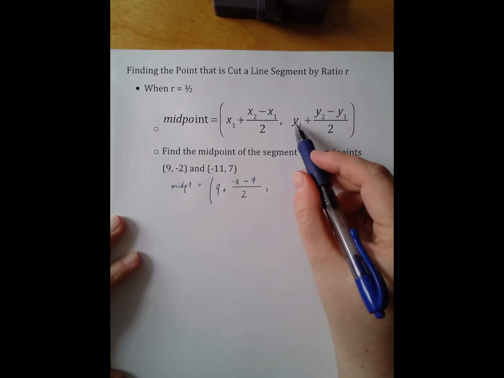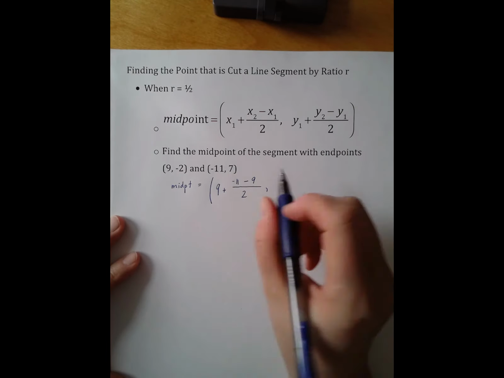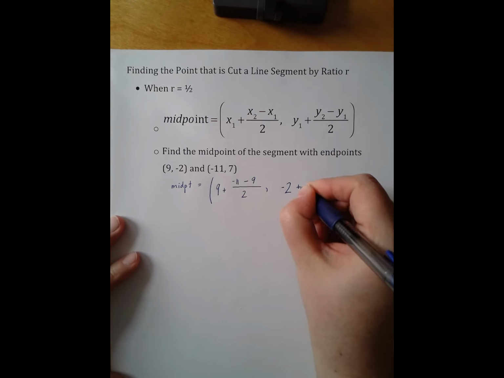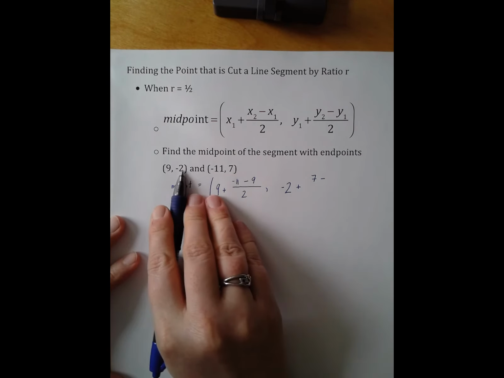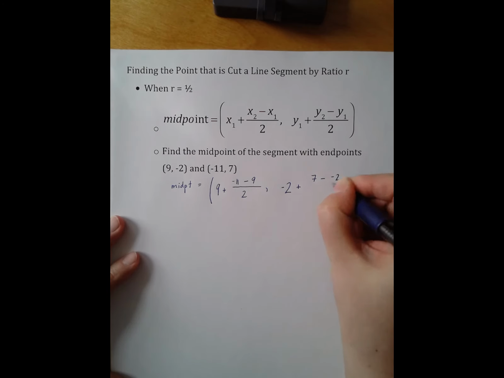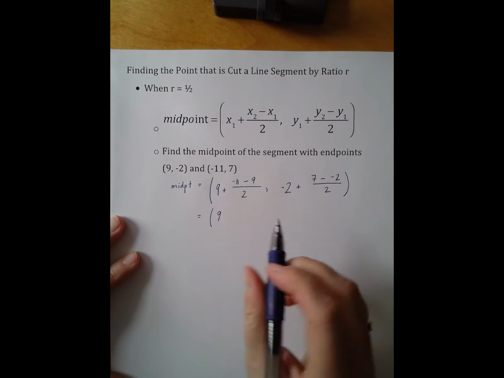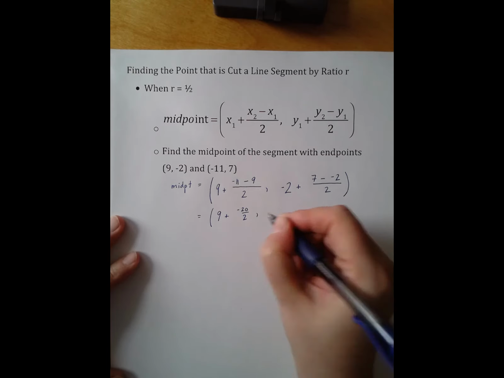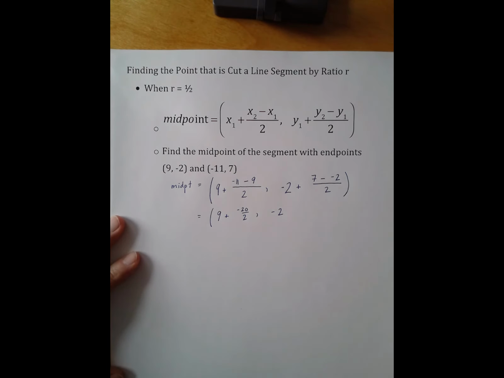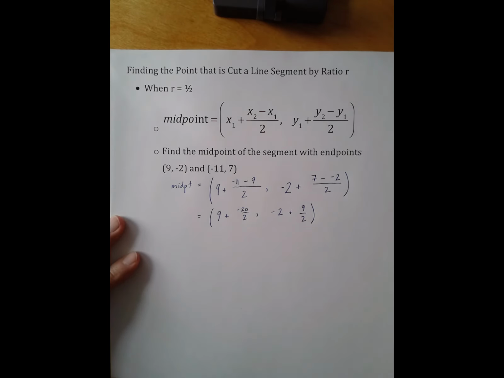And my second portion is my y-coordinate portion, so y1, -2, plus y2, which is 7, minus y1, which is -2, all over 2. And then I simplify. So my first fraction, I have 9 plus -20 over 2. In my y-coordinate, I have -2 plus 9 over 2.